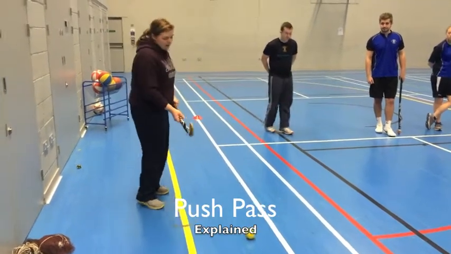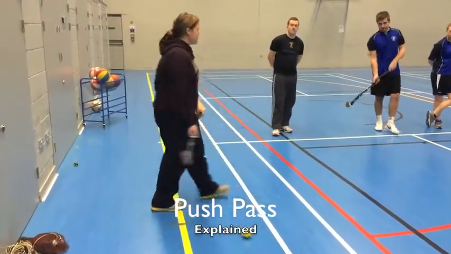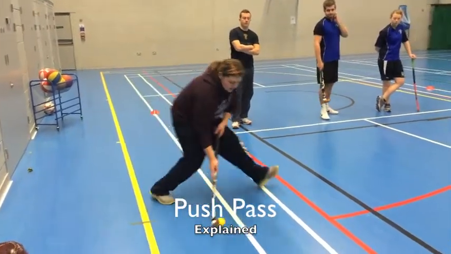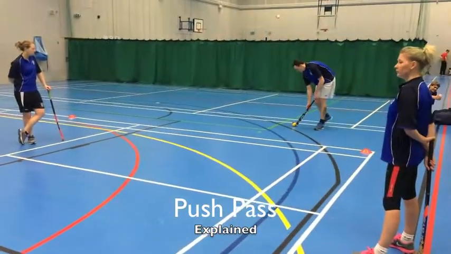So, am I going to draw my stick back and make contact with the ball like that? Make contact with your stick. Yeah, so the ball's going to stay in contact with my stick and I'm just going to step into it and push it to the person I want it to go to.